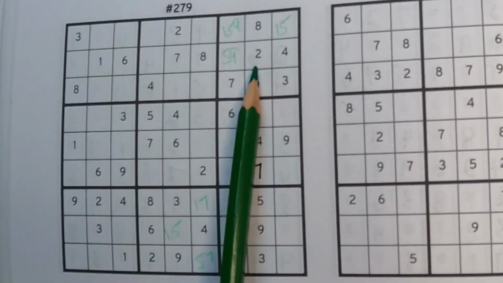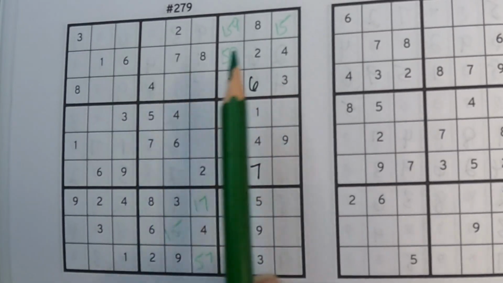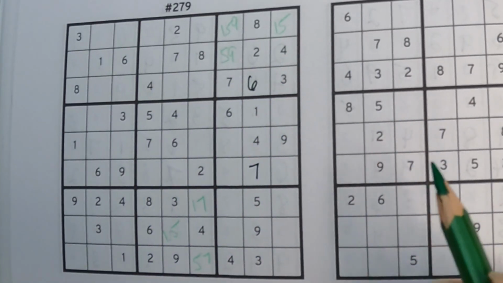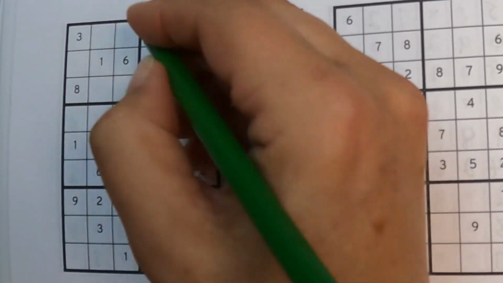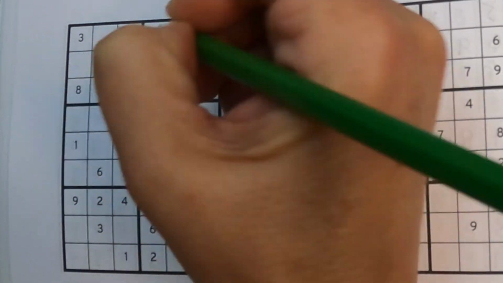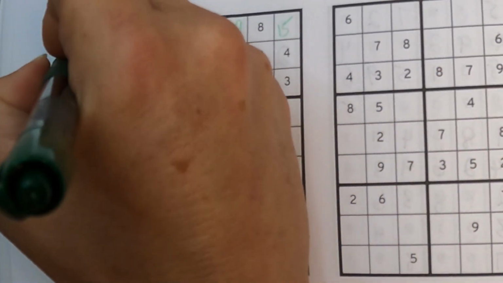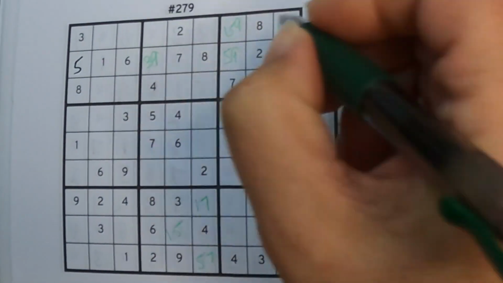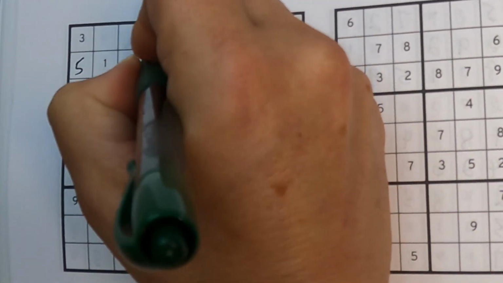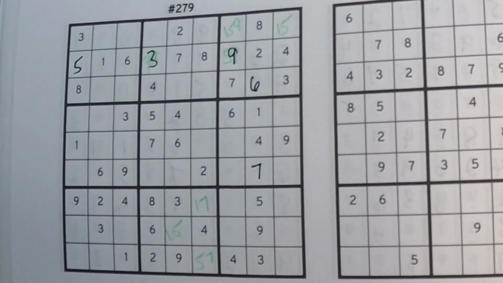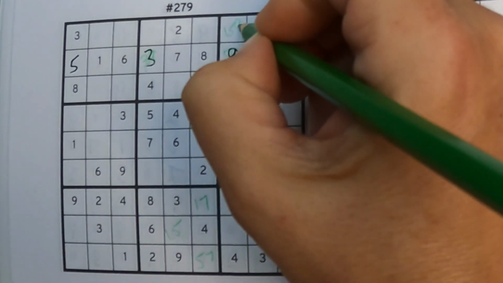If we look at this row, we're missing 3, 5, and 9. We've got a 5 here, so 3, 9. 3 and 9 here makes this our 5. That makes this our 9, 3. We can get rid of this 9.